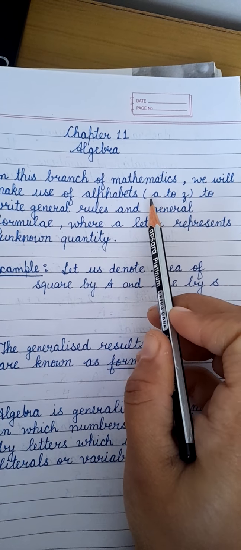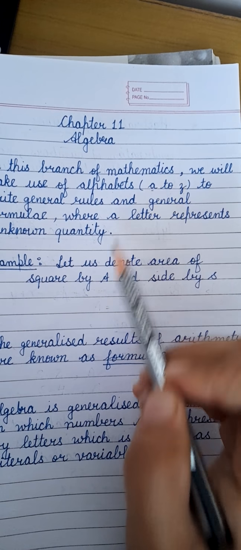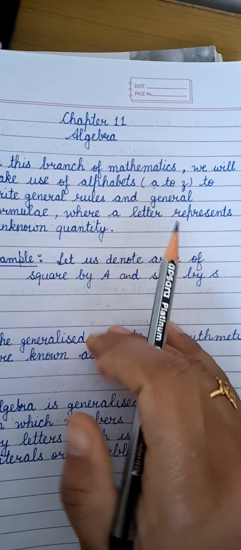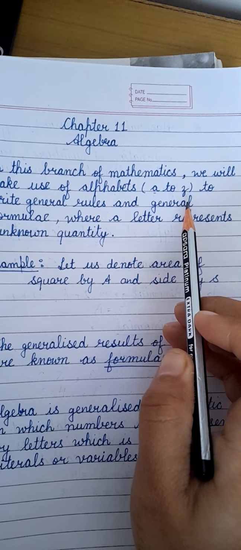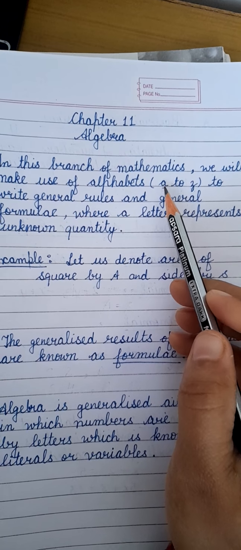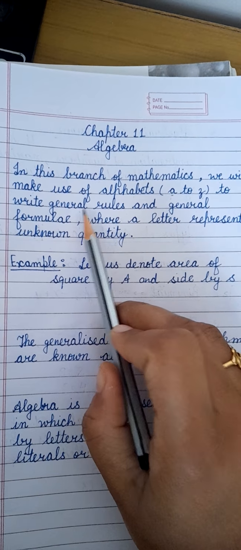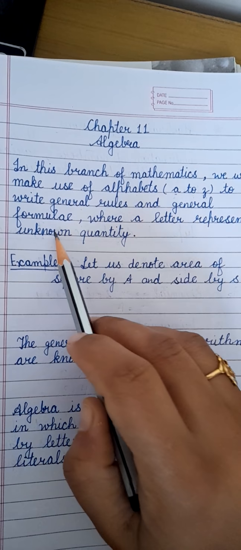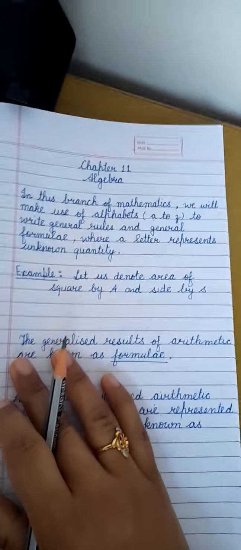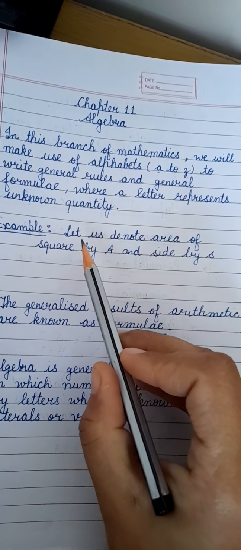Variables means the values of these alphabets used in an equation or an expression. The values are not fixed. We can use any number in place of these variables. So there we form general rules and general formulas. Let's understand using an example how we can make a formula.